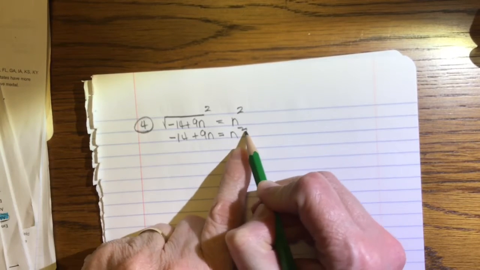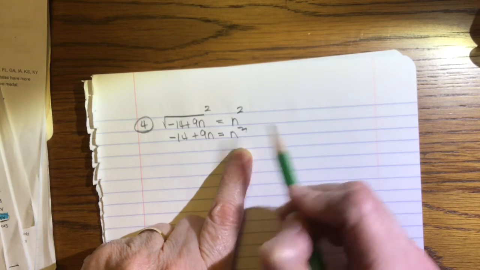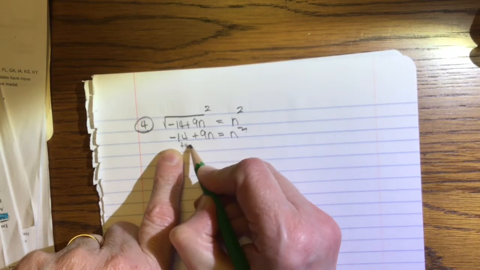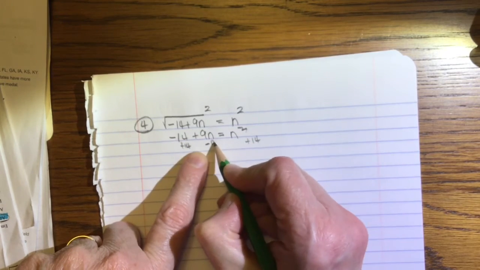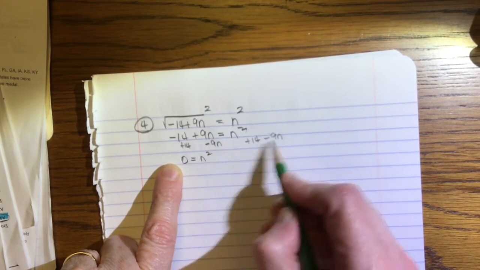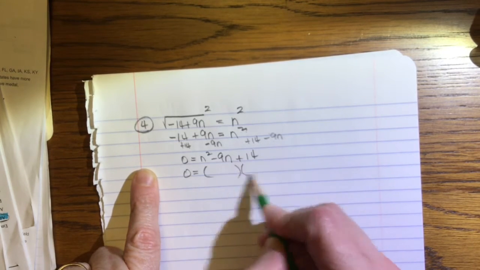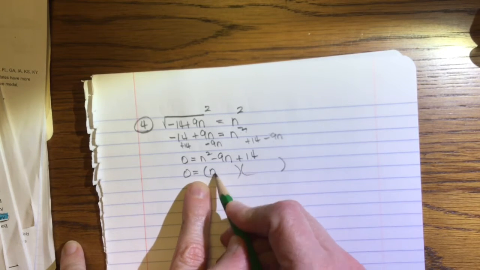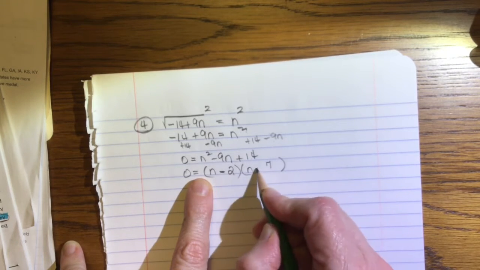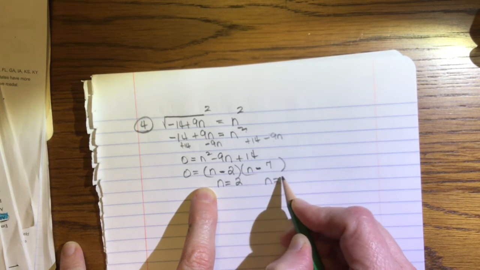Well, automatically, this stands out to me that this is quadratic. It's easier to solve a quadratic if you put everything on the side where the squared term is positive. So I'm going to move the 14, and I'll move the 9n, and I get 0 is equal to n squared minus 9n plus 14. Okay, we see we got 0 equals, and we'll factor this into 7 and 2 because they multiply to 14, and they would have to be negative to add to negative 9. So this one will make n positive 2, and this will make n positive 7.